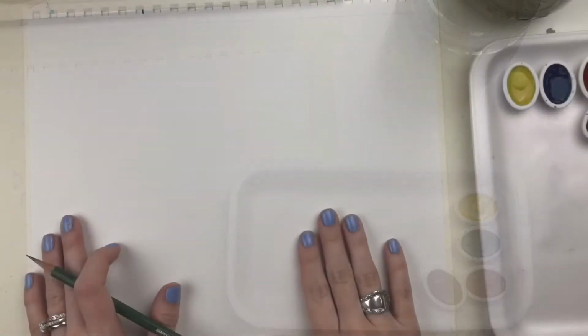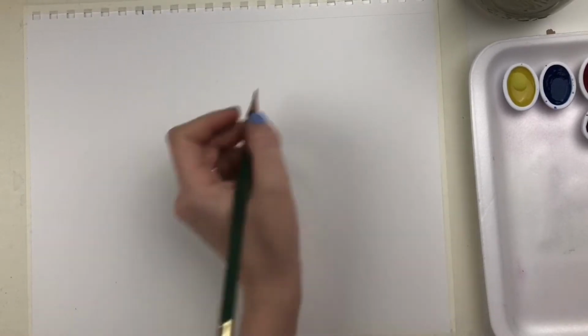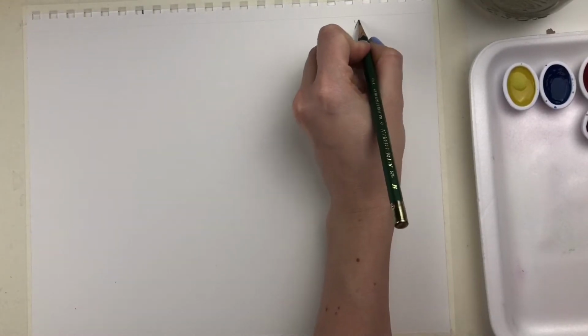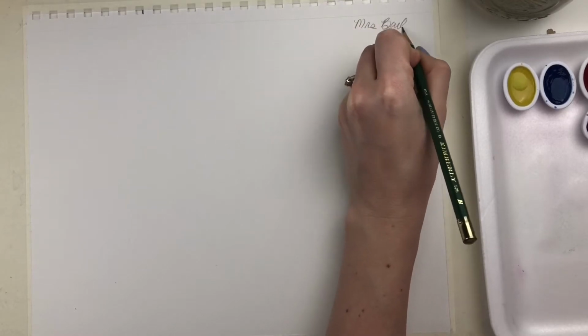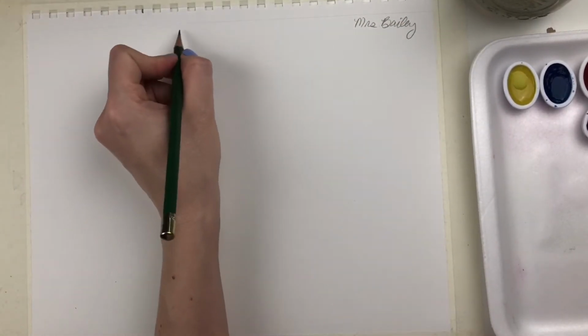Now we're ready to get started. So at the top of your page, what I'd like for you to do is start by putting your name in the top right-hand corner. And then in the center, we're going to write saturation scale.